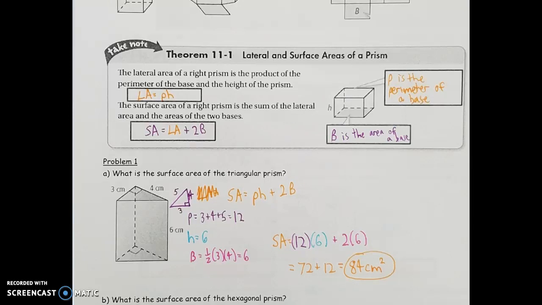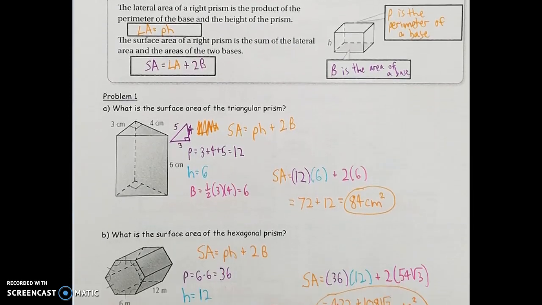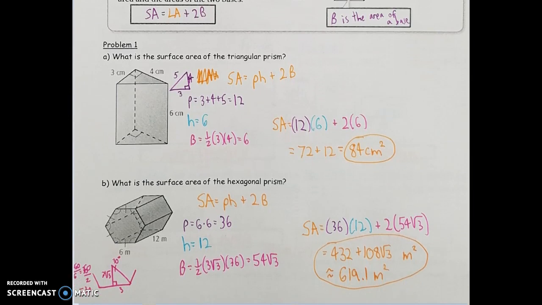So if I try that again with a hexagon, we're going to see that it just takes a little bit more work to find the area of a hexagon compared to the area of a triangle. The other parts are pretty similar. For that surface area, again, we're going to start with a lateral area, perimeter times height, and then we're also going to add in the 2 bases. So for the perimeter of your base, again, your base in this case is a hexagon. I have a side length of 6, and I also have 6 congruent sides. So if I do 6 times 6, that gives me 36 for the perimeter of a base.